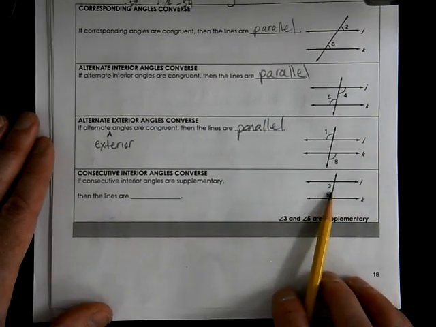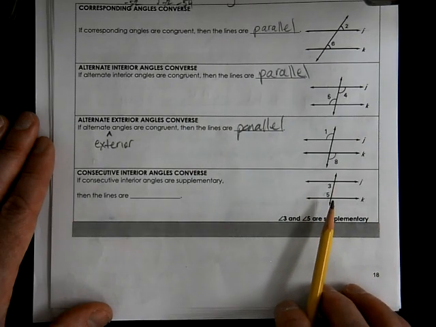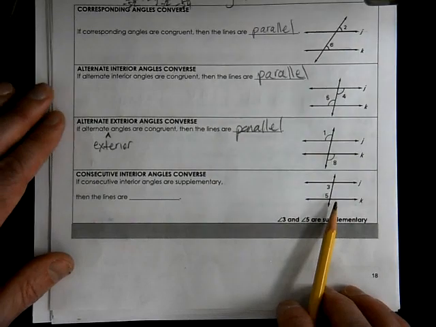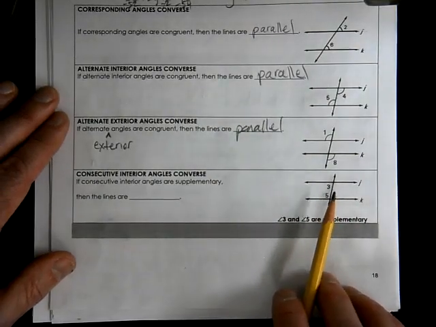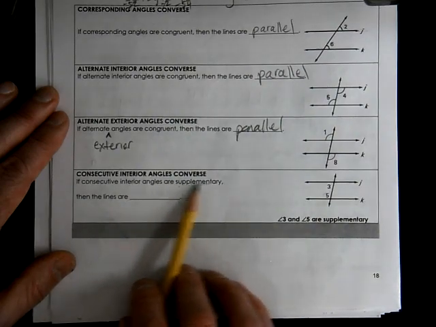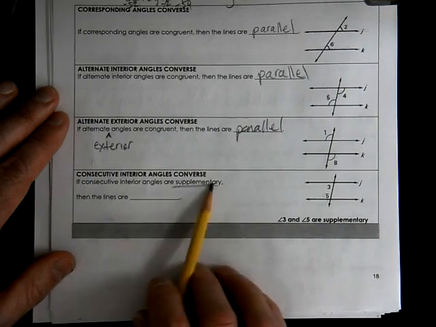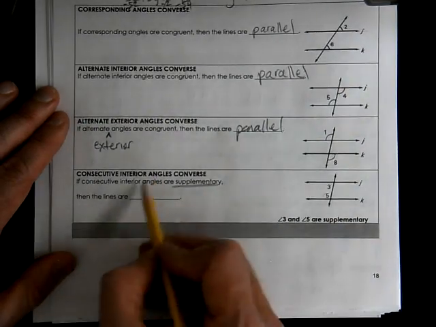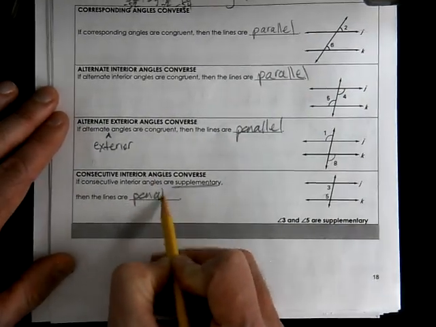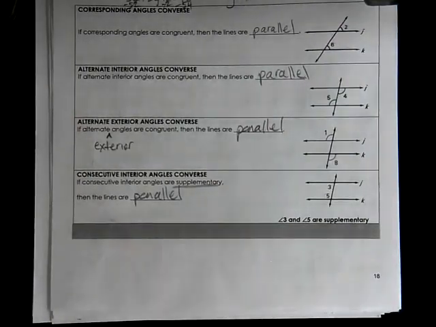Notice that one is a bit smaller angle and the other one's a little bit larger angle. Together, they're going to be supplementary. So if consecutive interior angles are supplementary, if they are in fact adding up to 180, then that's going to force the lines to be parallel. So you now can prove lines are parallel by showing one of those types of relationships.